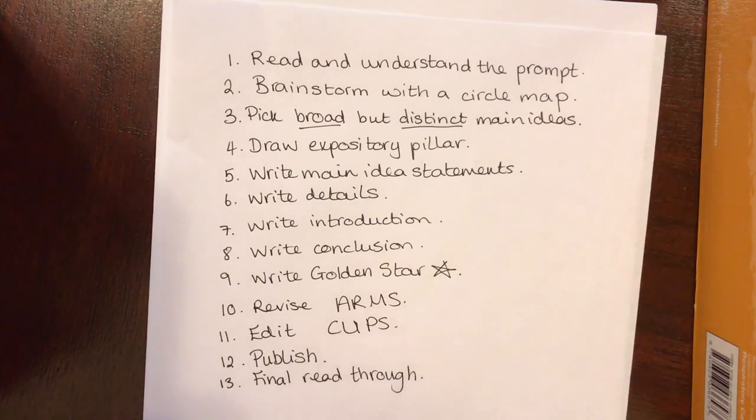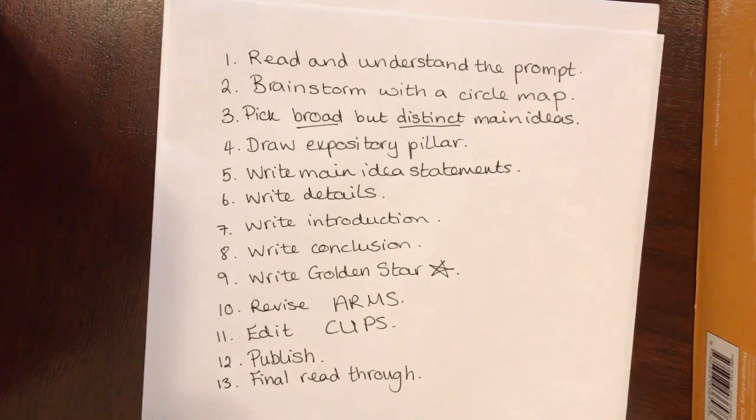Finally, we revise and edit, and they can be done in the same step. They don't have to be done separately. And then you publish, and you make sure you do a final read through before you claim to be done, just in case there are any little mistakes that you didn't catch the first time. So let's have a look at the prompt.